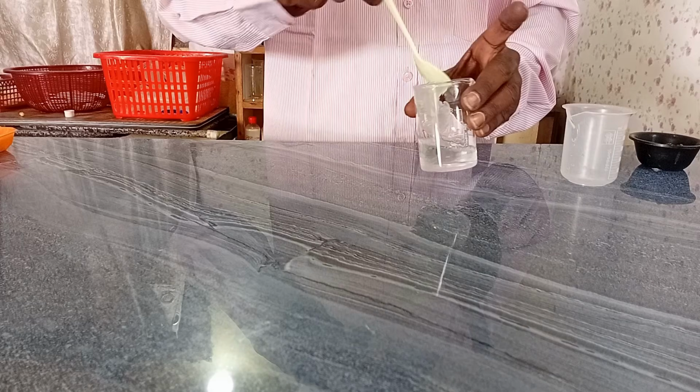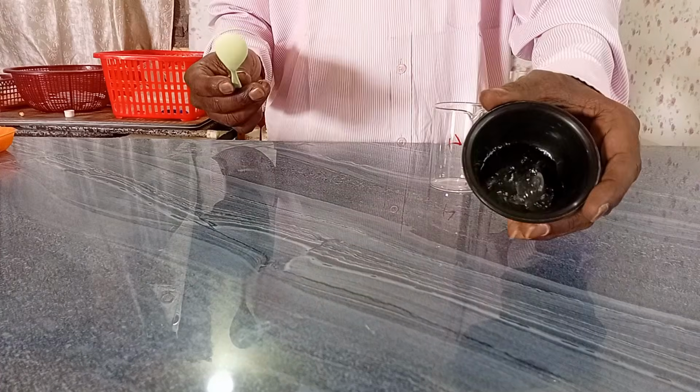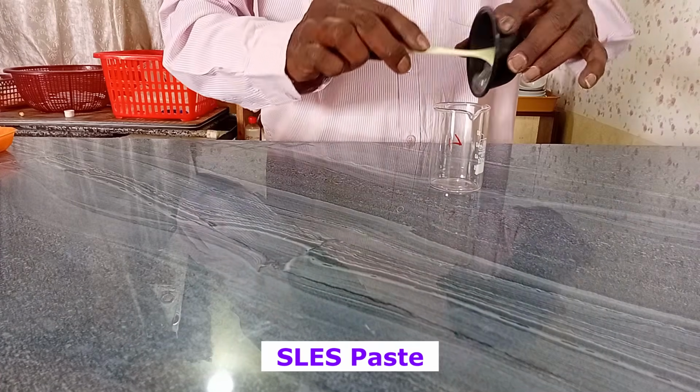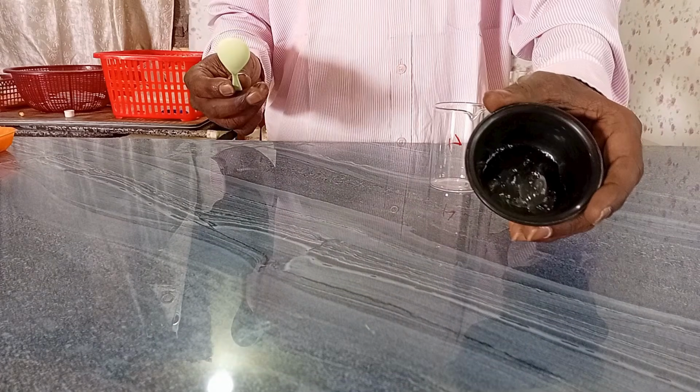Apart from theoretical discussion, let us verify practically in the laboratory. For small scale business owners, is it possible to convert SLES paste into SLES gel? Let us verify with a small quantity. As per the calculation, I have taken 20 grams SLES paste and 30 ml water, so that I get 50 ml of SLES gel. Let us start the process.